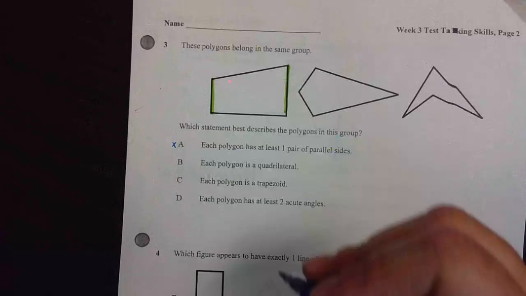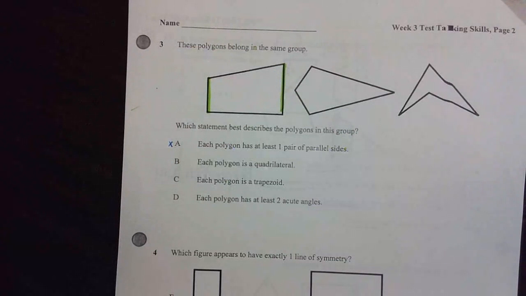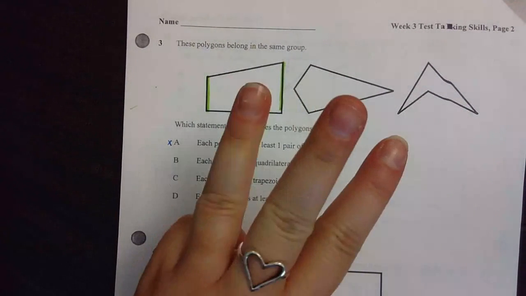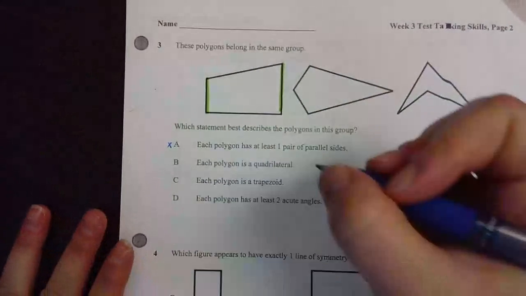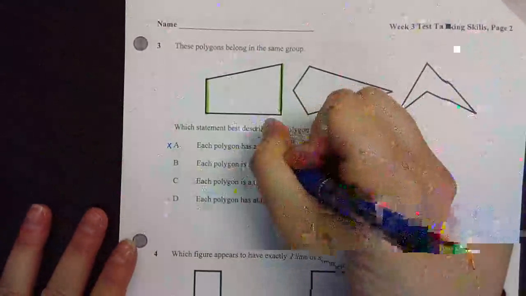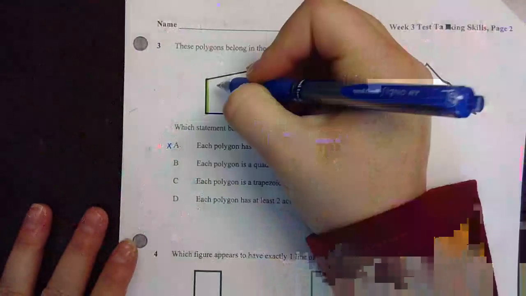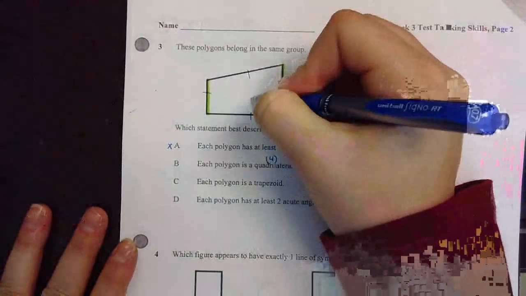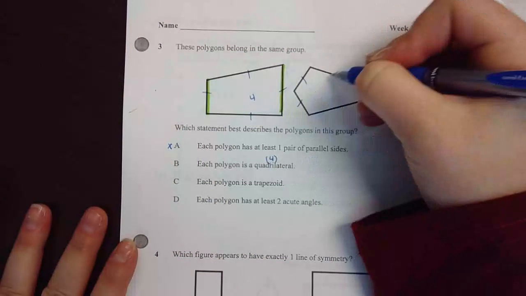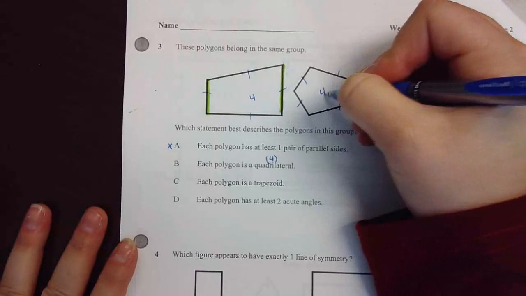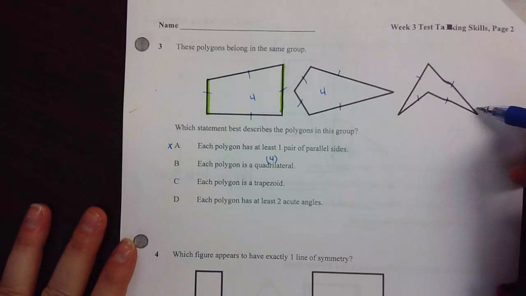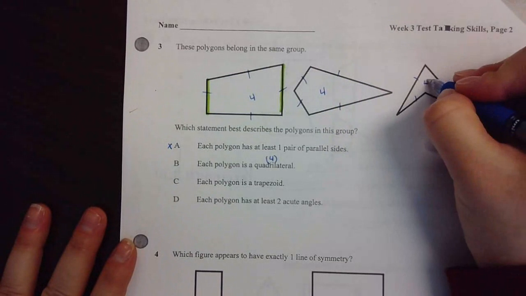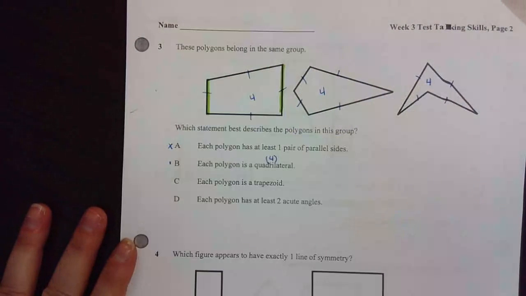Here's how I remember quadrilateral. Uno, dos, tres, quadrilateral. So quadrilateral has 4 sides. Let's see. 1, 2, 3, 4. Yep. 1, 2, 3, 4. Yep. And 1, 2, 3, 4. And I'm sorry about this right here. It is printed wrong. But it does have 4 sides. So that one's a possibility.